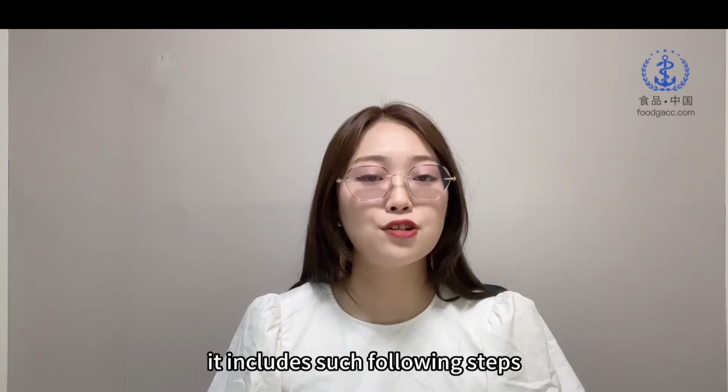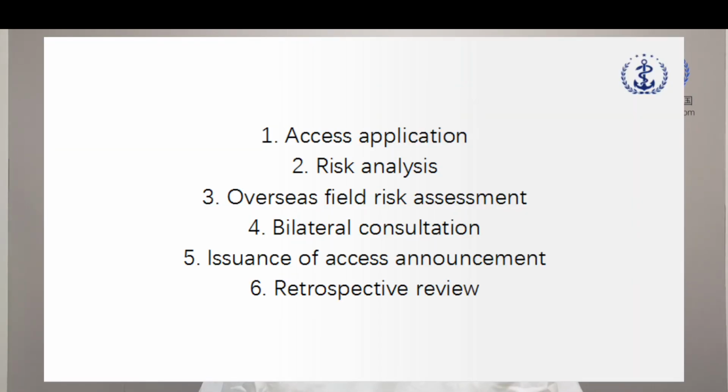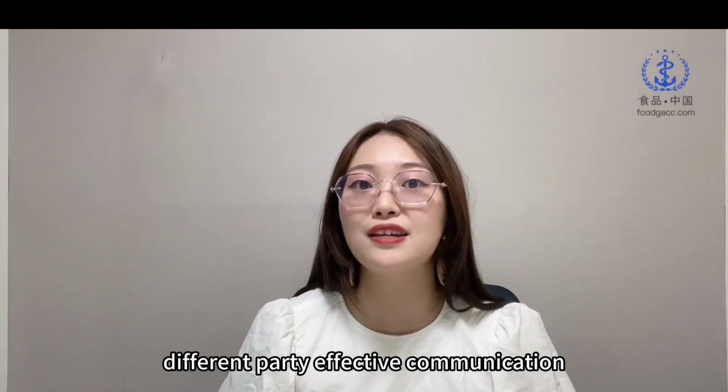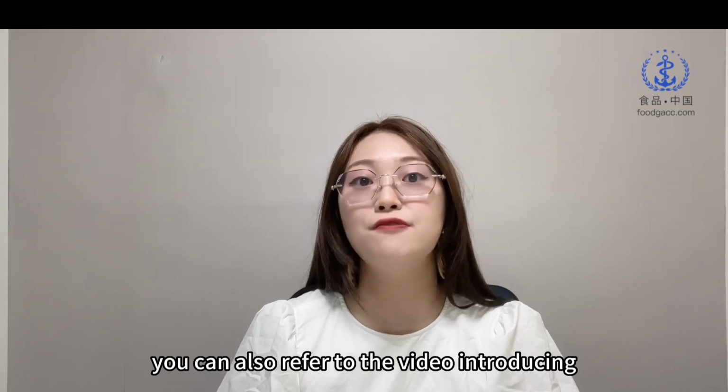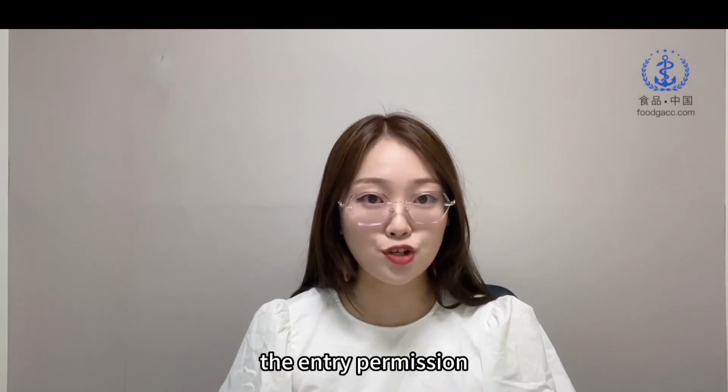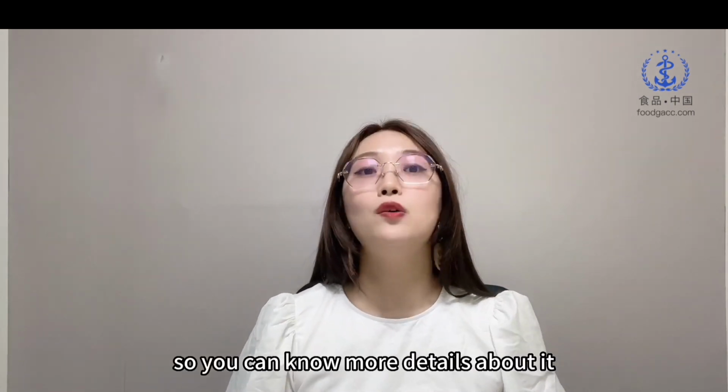It includes the following steps. Number 1, access application. Number 2, risk analysis. Number 3, overseas feed risk assessment. Number 4, bilateral consultation. Number 5, issuance of access announcement. Number 6, retrospective review. Each step is very vital and needs effective communication between different parties. For more details, you can also refer to the video introducing the entry permission so you can know more about it.